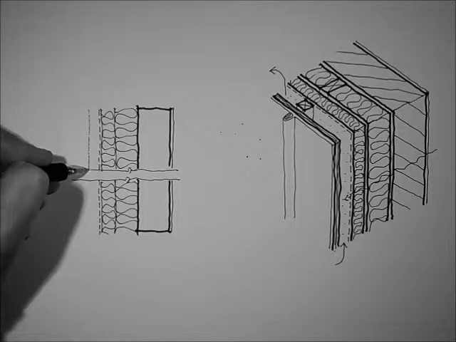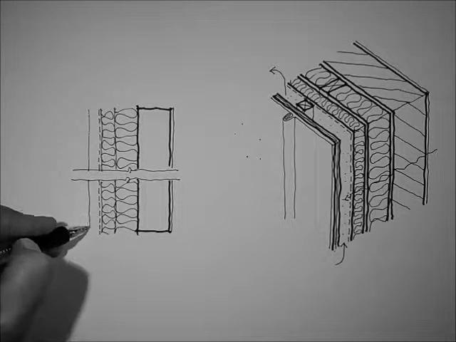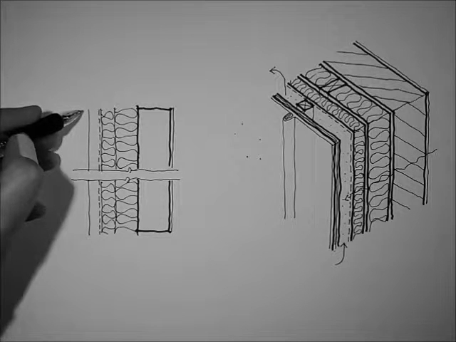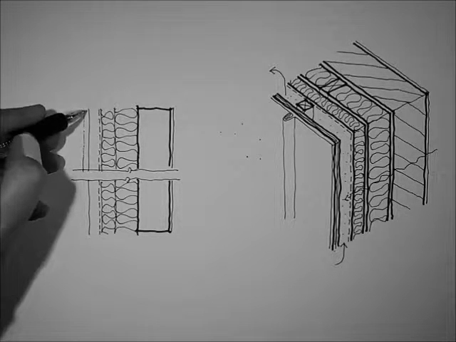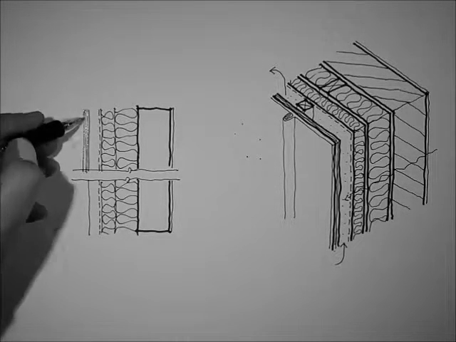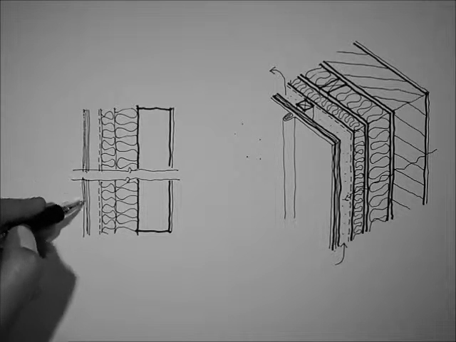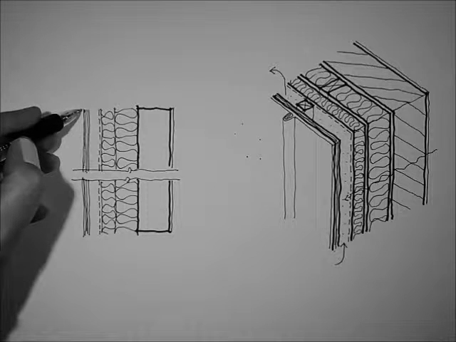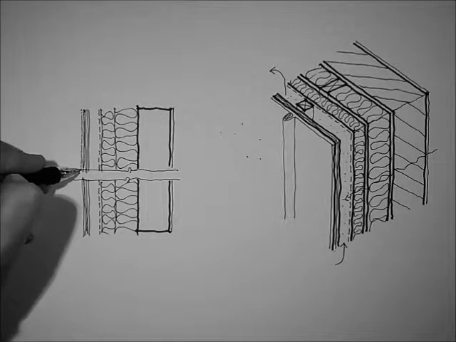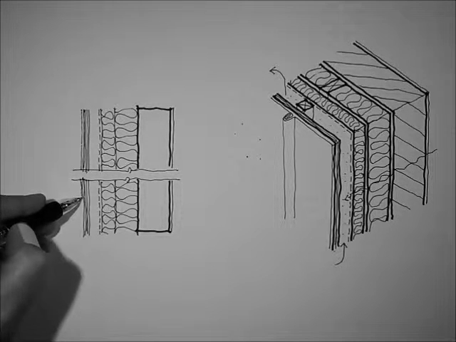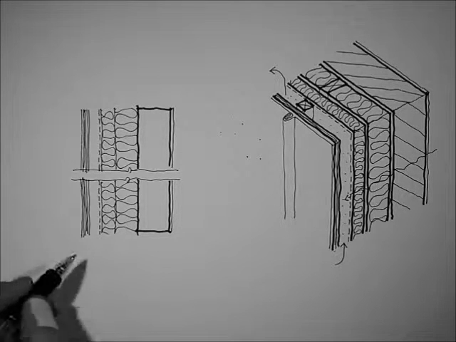That dashed line is the breather membrane. This is the vertical batten, which is holding the plywood, and the zinc cladding is there.